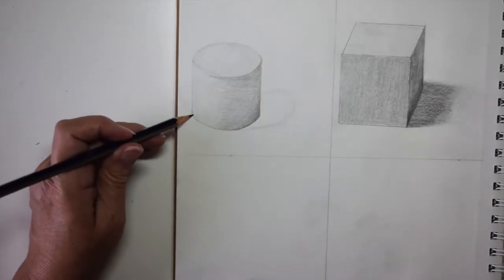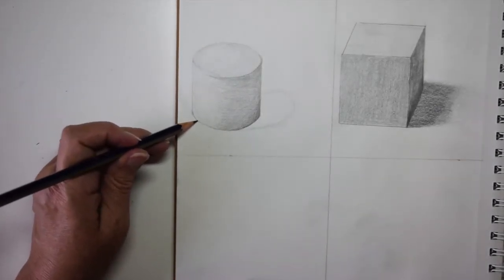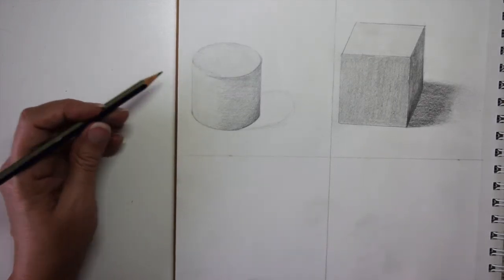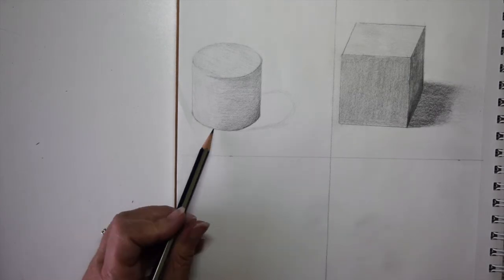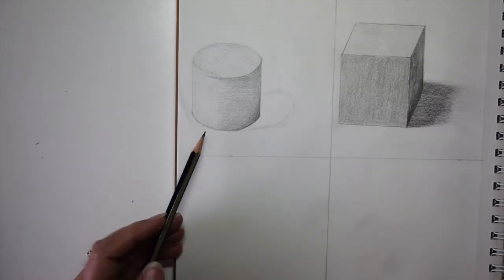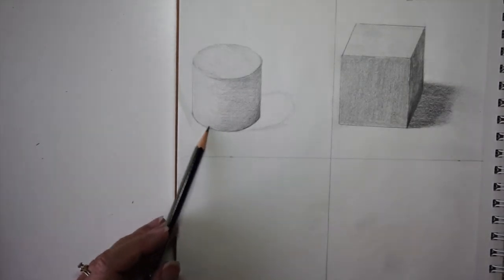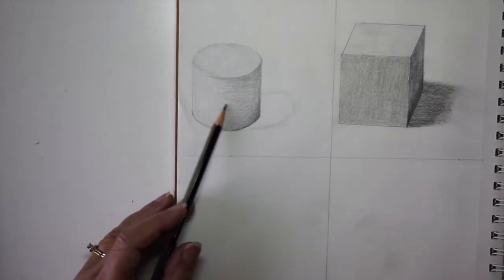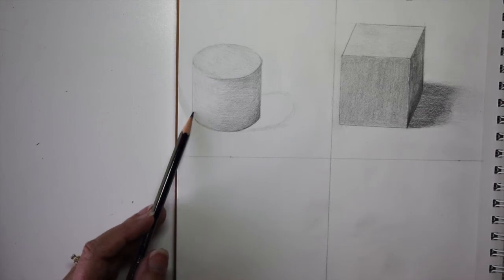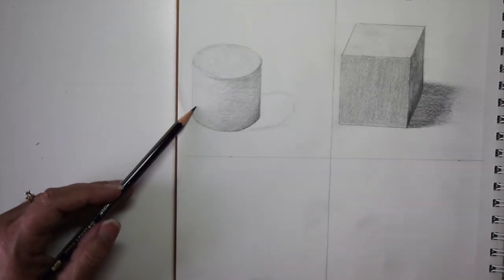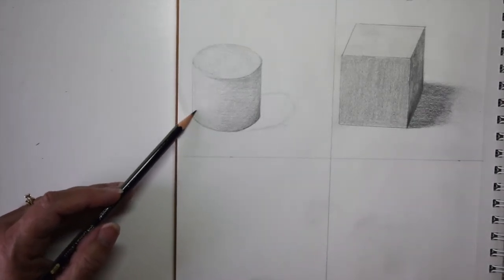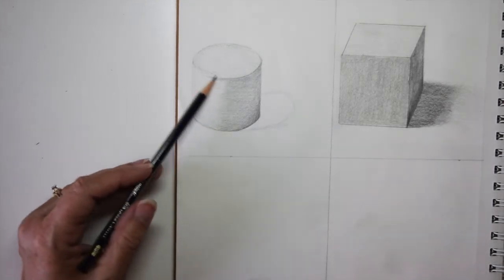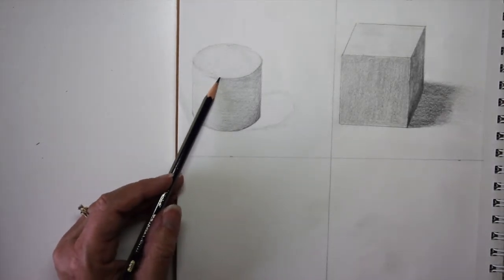So the base of this does get a little bit of a shadow just right under the edge. And the light is a little bit higher up on this side. So even though this side is getting more shadow, it's a little bit darker towards the bottom than it is towards the top.